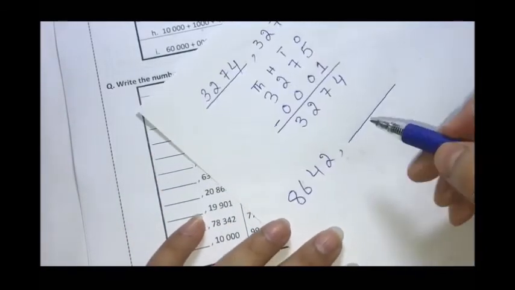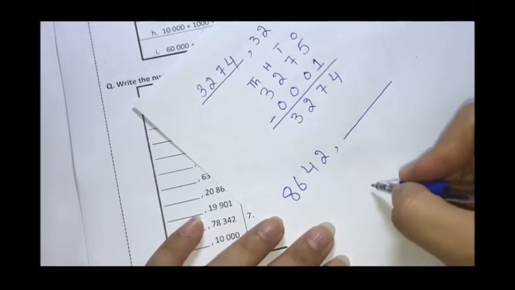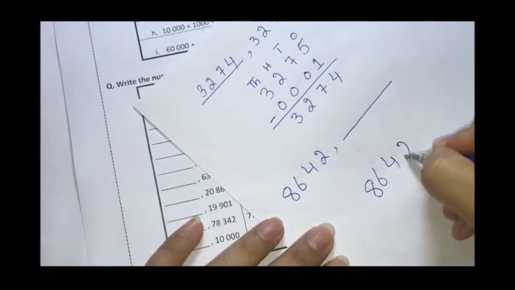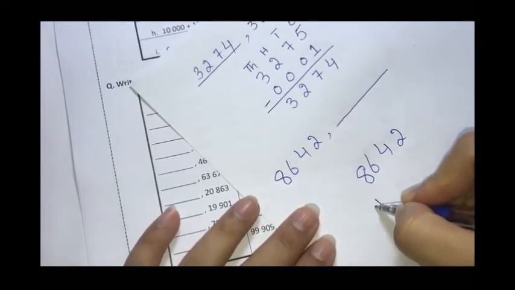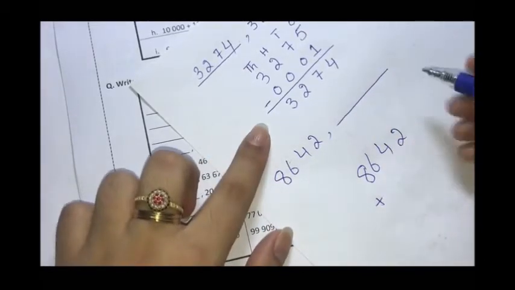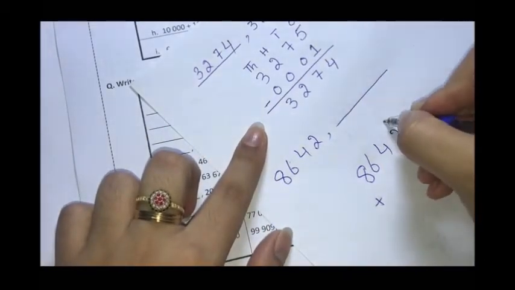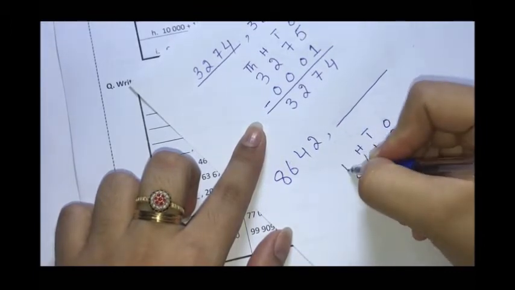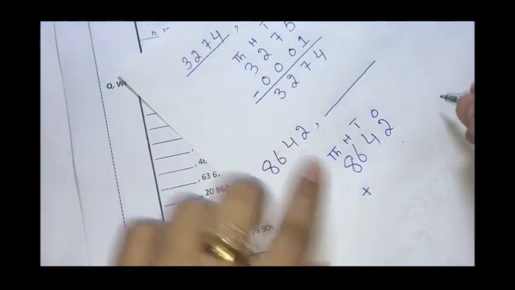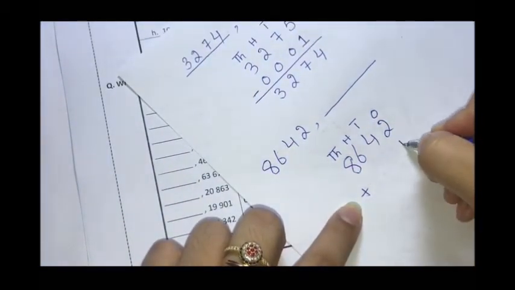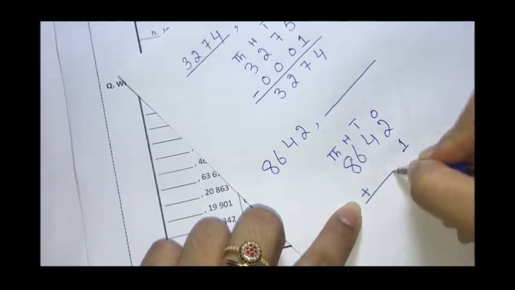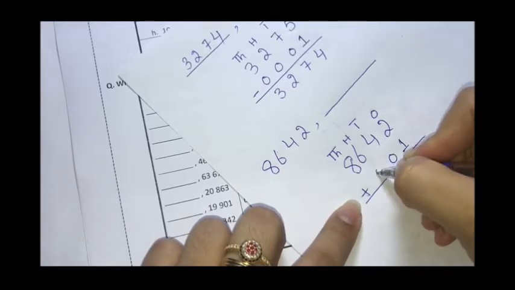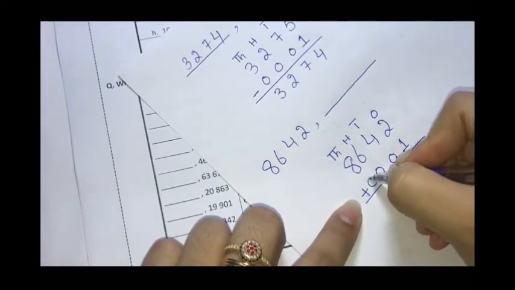To calculate the number that comes after, we will add 1, right? Similarly, we will write the places: ones, tens, hundreds, and thousands. We will write that 1 in the ones place, and we will write zeros in the empty places, right?